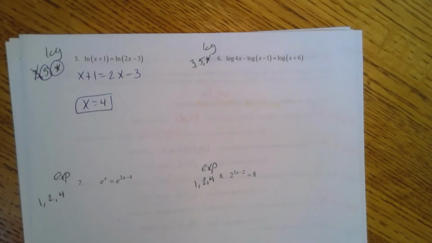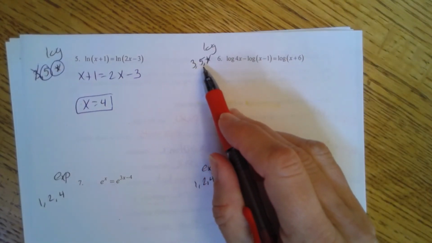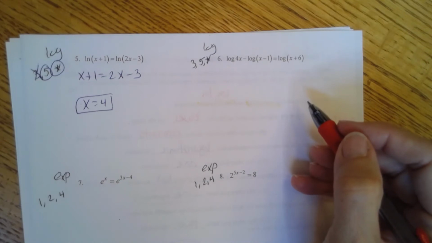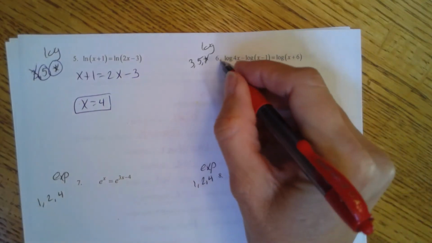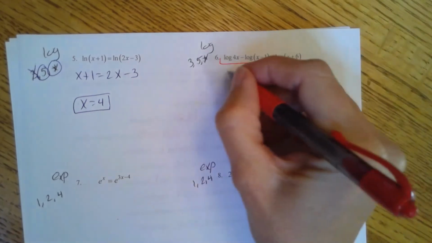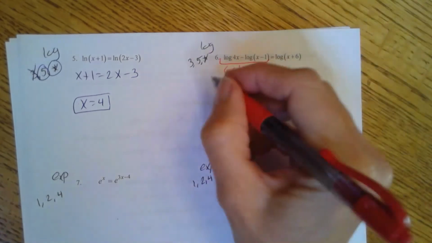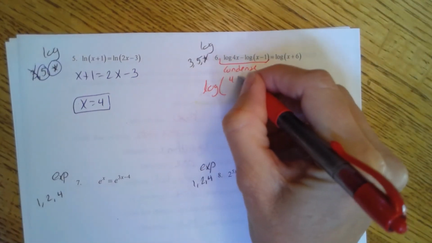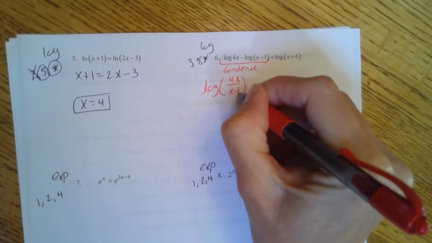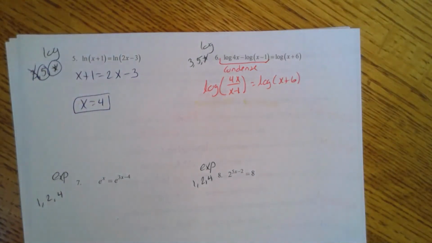So for number 6, how many logs do you see? 1, 2, 3. We only have a strategy if we have 1 log or if we have 2 logs, but we have 3 logs. So we have to condense to make it into either 2 logs or 1 log. Well, the left side says if I have 2 logs that are subtracting, I can condense them, and subtraction would condense back into division. So I get the log of 4x divided by x minus 1 equaling the log of x plus 6 still. So we have to condense.